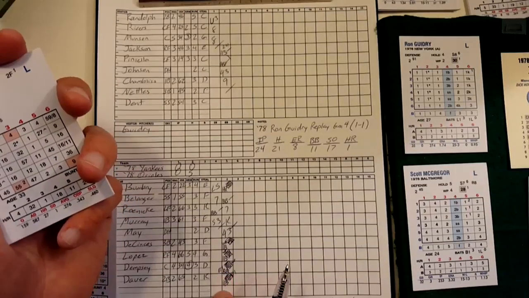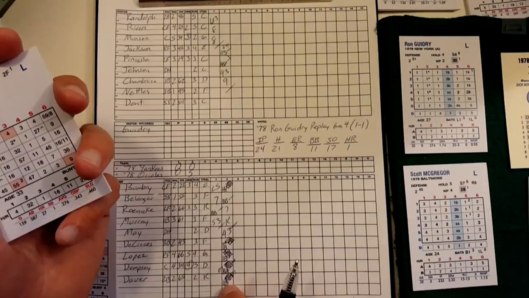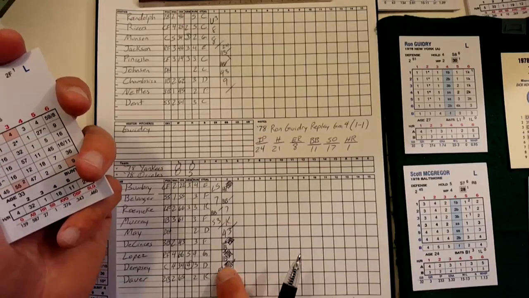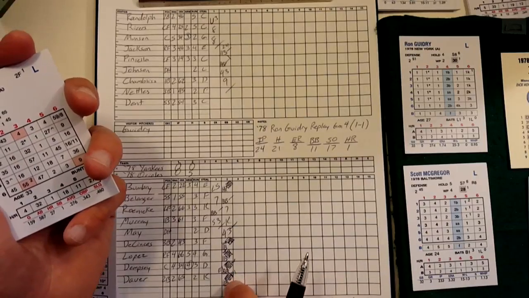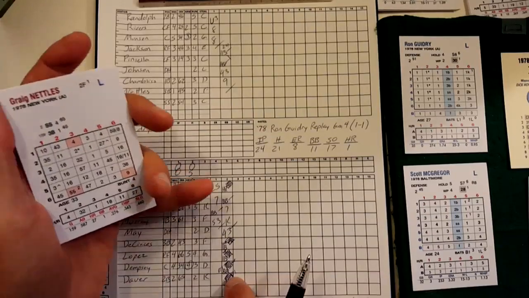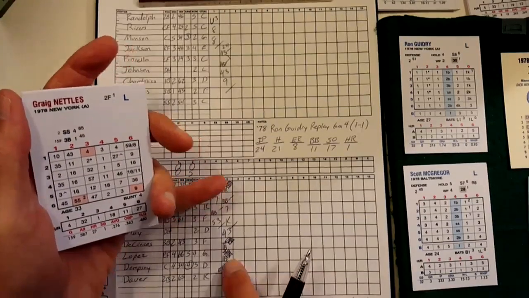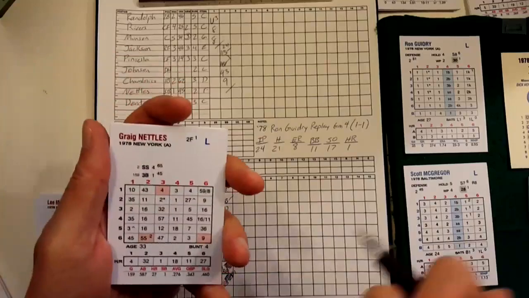Dempsey scores on the error. Dauer reaches, well, it's a single and then an error, but he scores on the error. And then the home run, these 2 runs are not earned.